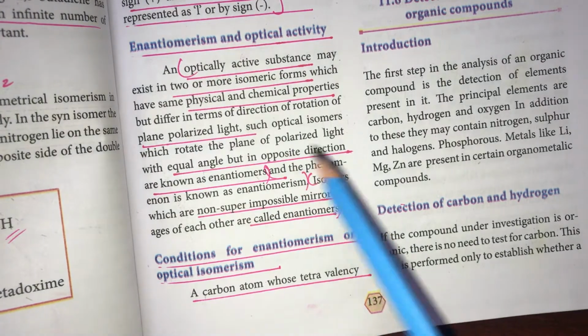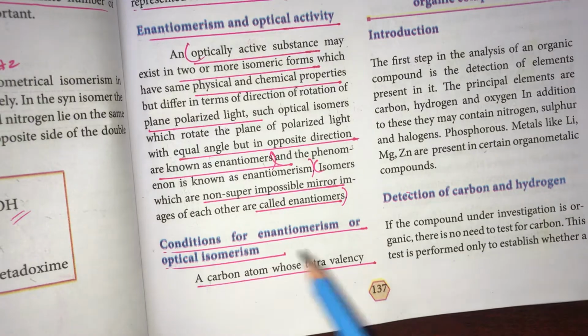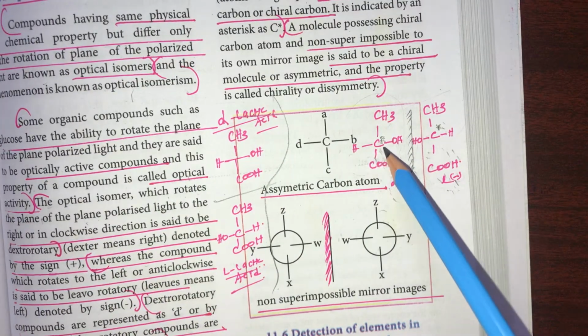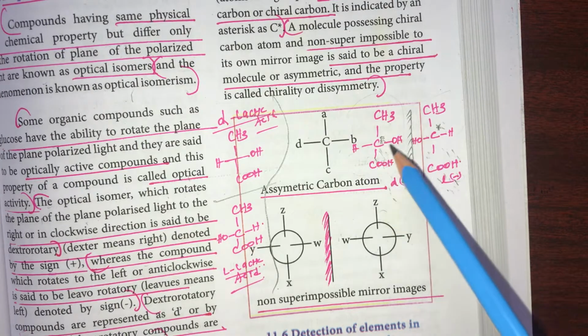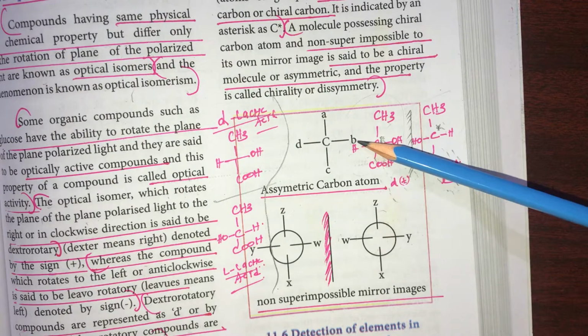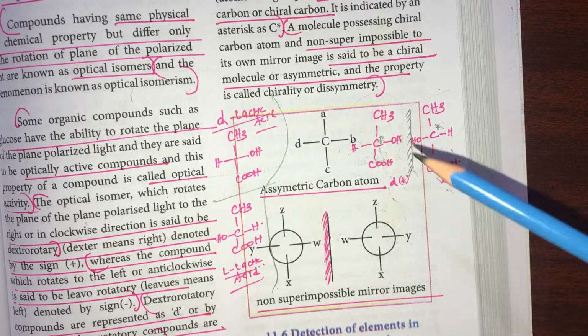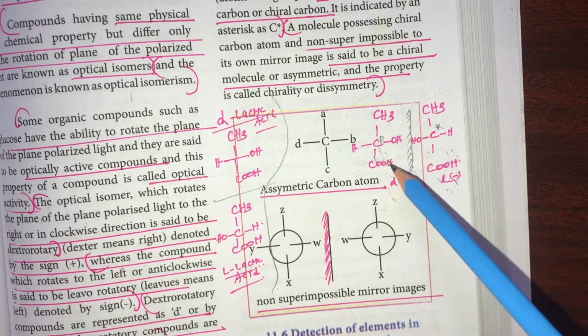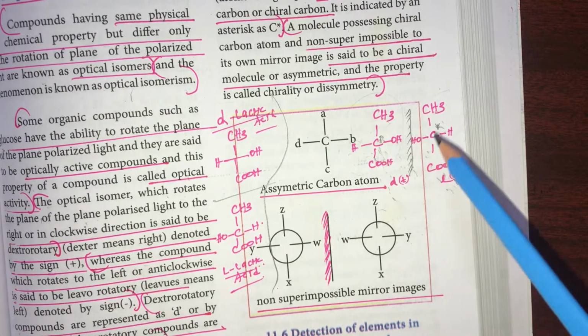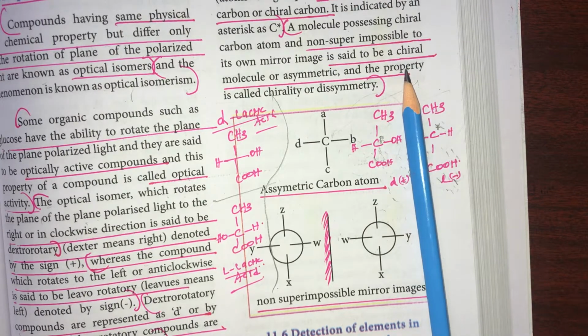Next, what are the conditions for enantiomerism or optical isomerism? Four different groups should be attached to the central carbon atom. They are not supposed to possess any symmetry, such as a center of symmetry or point of symmetry. So in the absence of symmetry, the carbon atom is chiral in nature, and they possess non-superimposable mirror images.